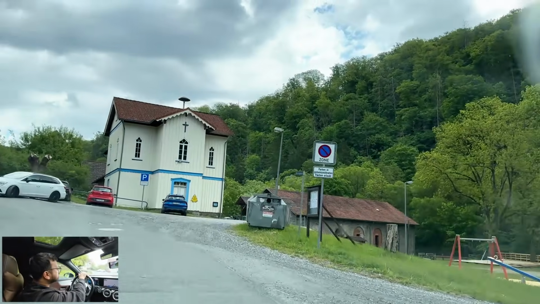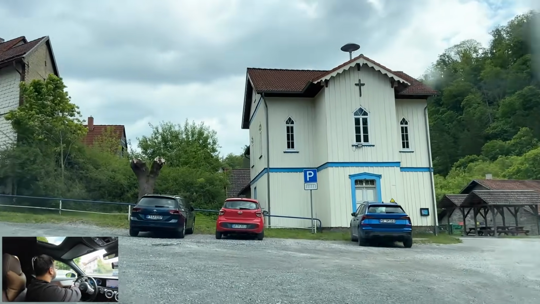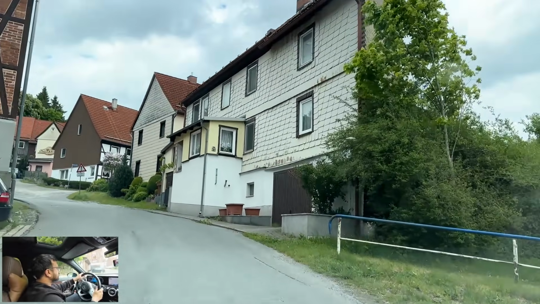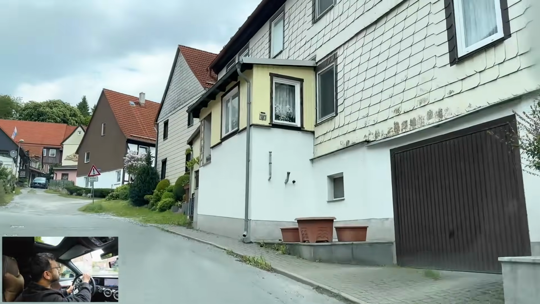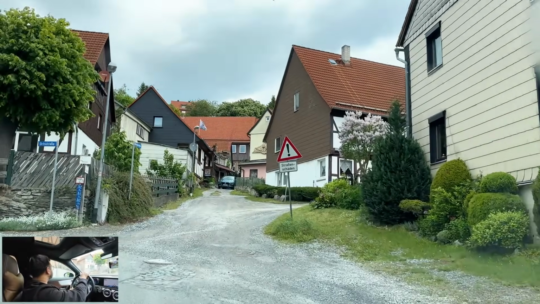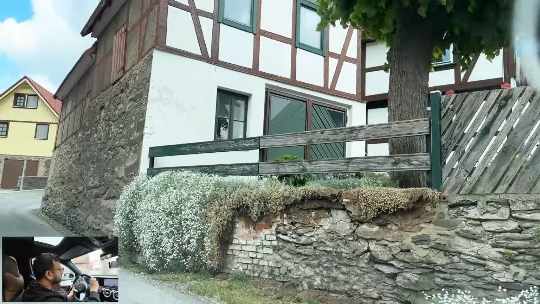Now we see a vehicle coming from the opposite side. So here we need to slow down, we have to wait and give space to the oncoming vehicle. And once the vehicle has passed by, then we can drive continuously straight ahead. There is a warning sign, which means that the road surface is uneven.